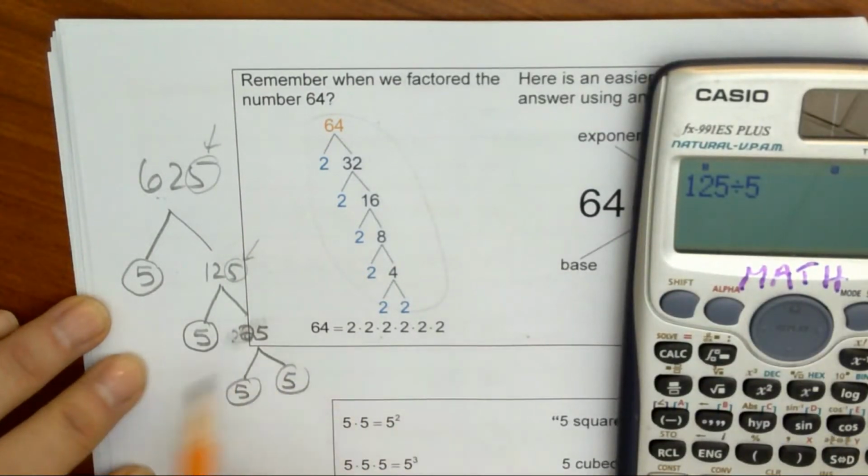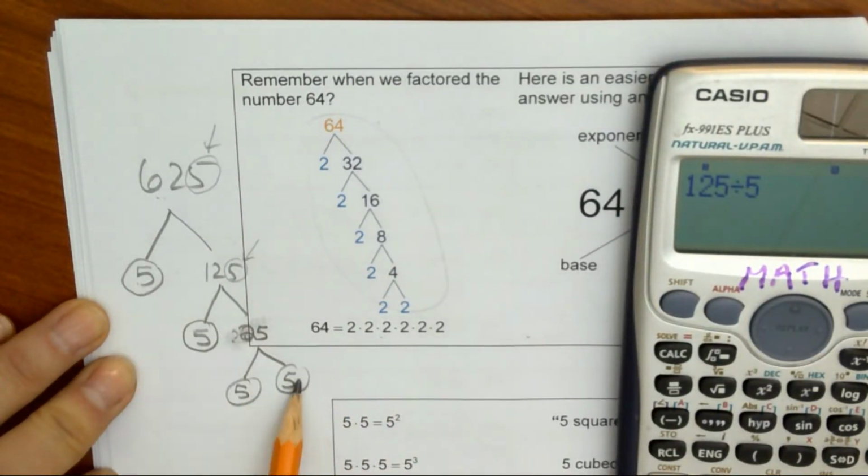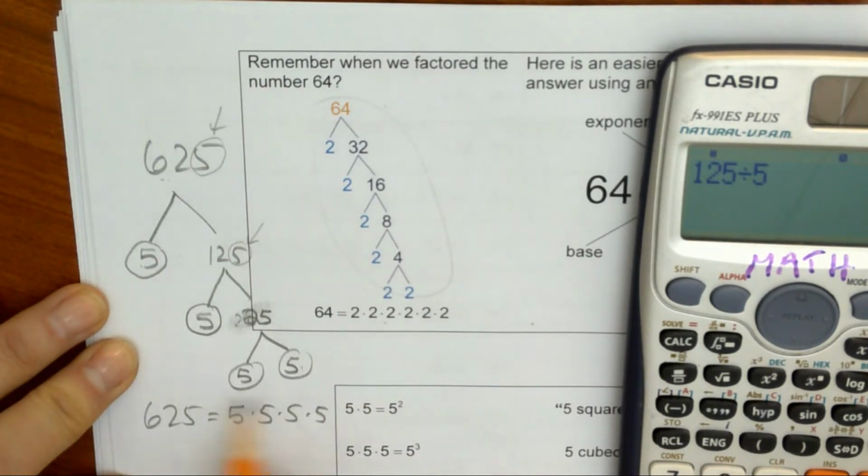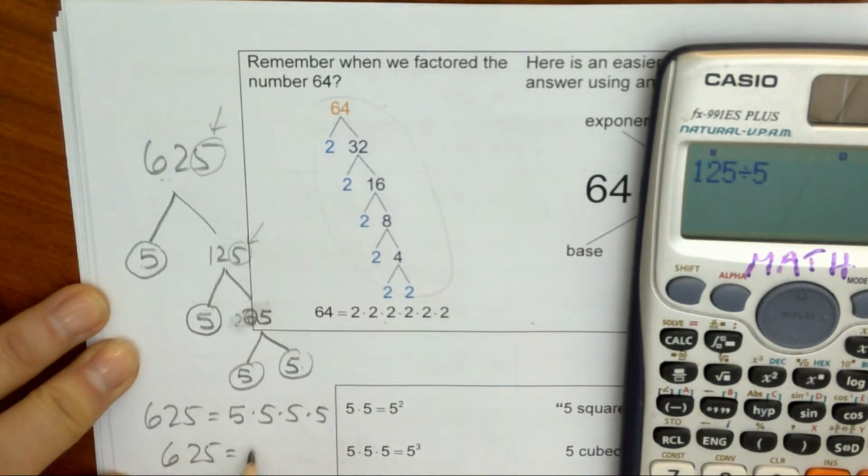So how many 5s do I have? 1, 2, 3, 4. So I can write 625 is equal to 5 times 5 times 5 times 5. And what's a shorter way to write that? Well, I can write 625 is equal to 5 to the 4. Okay? 5 to the power of 4.